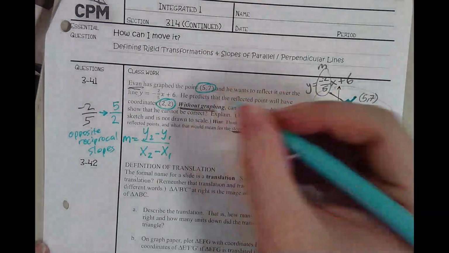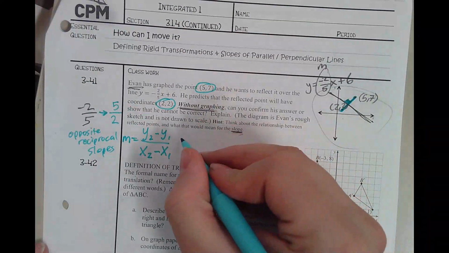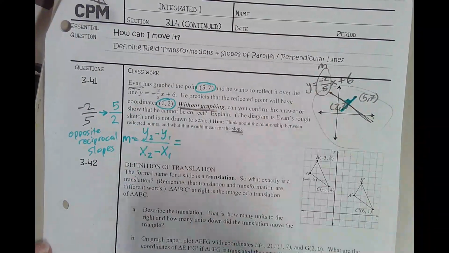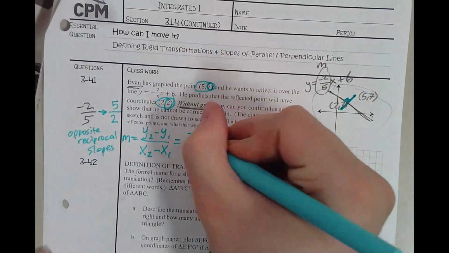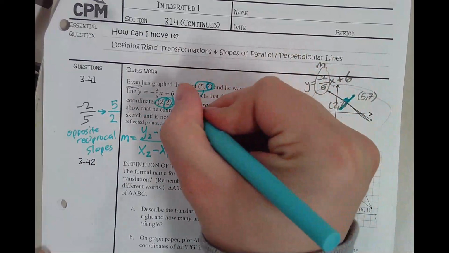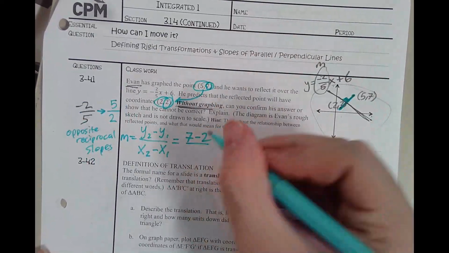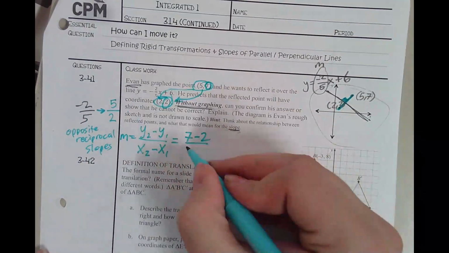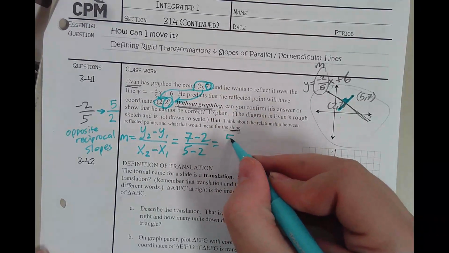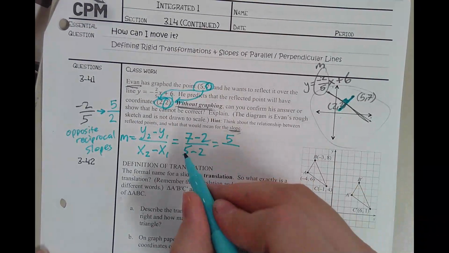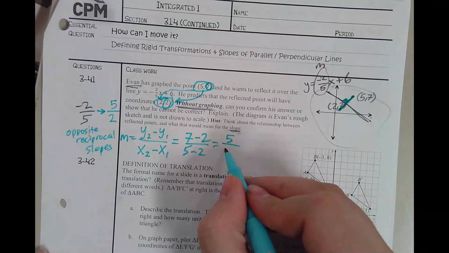Let's see. Without graphing, let's figure it out. So y2 minus y1, 7 minus 2, over x2 minus x1, 5 minus 2. 7 minus 2 is 5. Good. 5 minus 2 is 3.